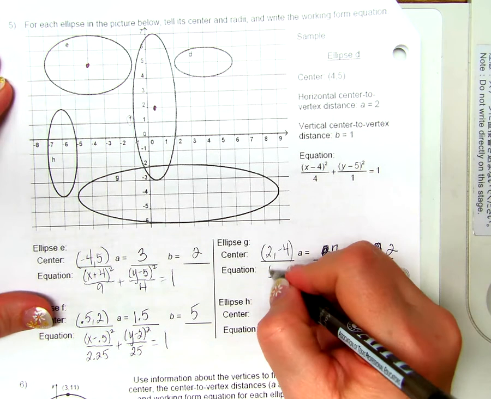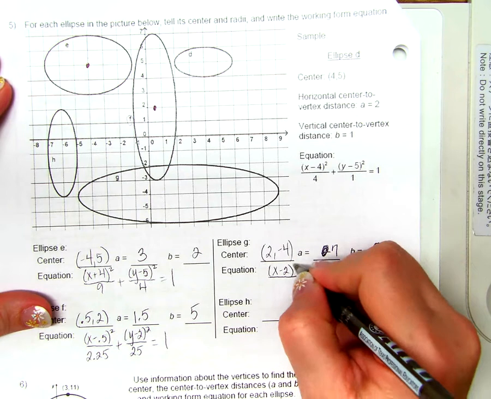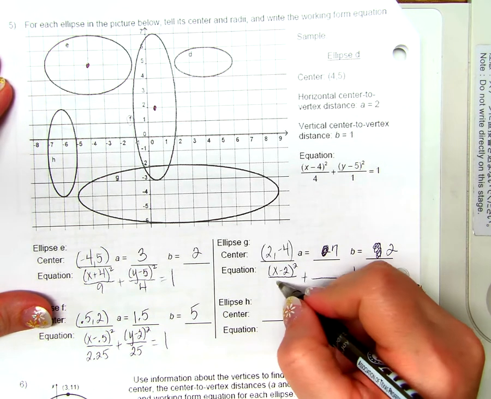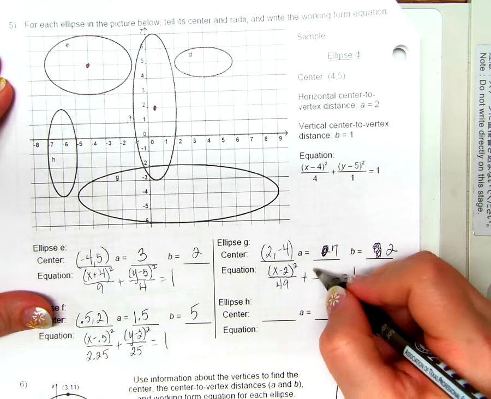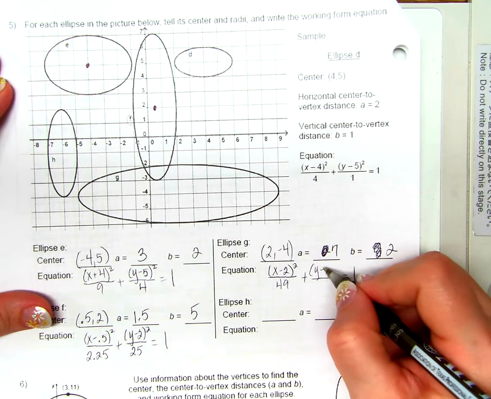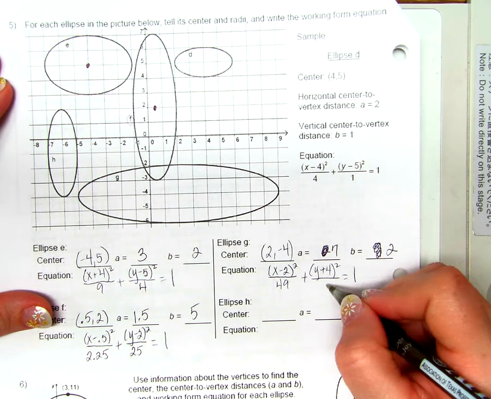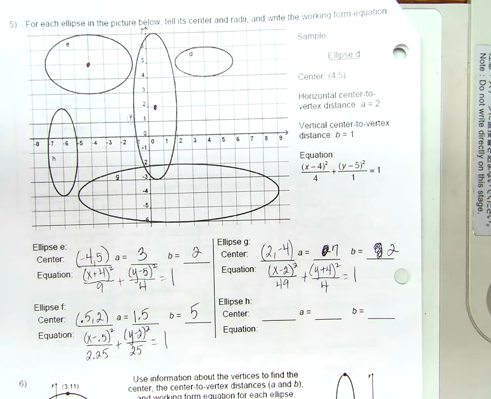What's my equation? X minus 2 squared over 49, y plus 4 squared over 4 equals 1. Excellent.